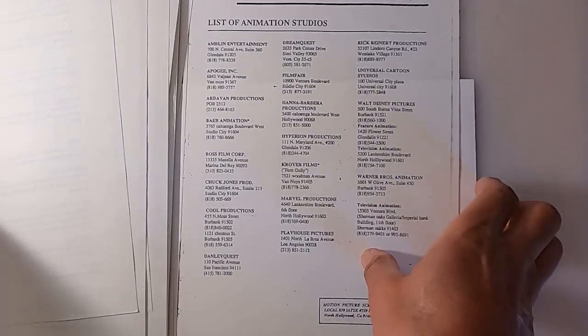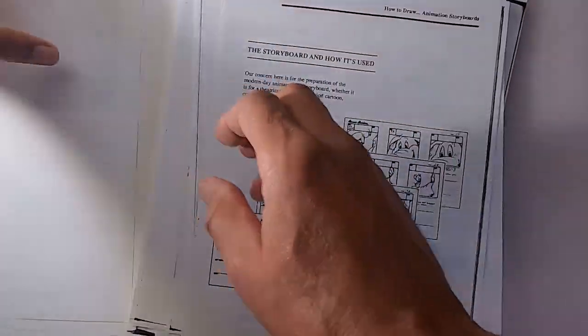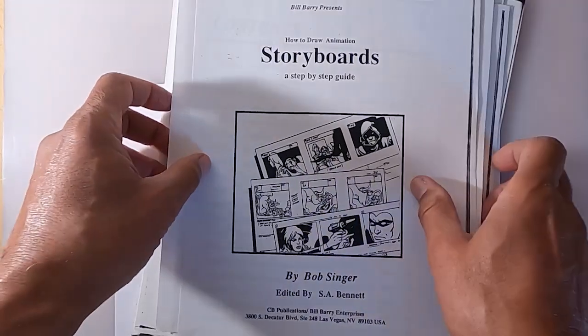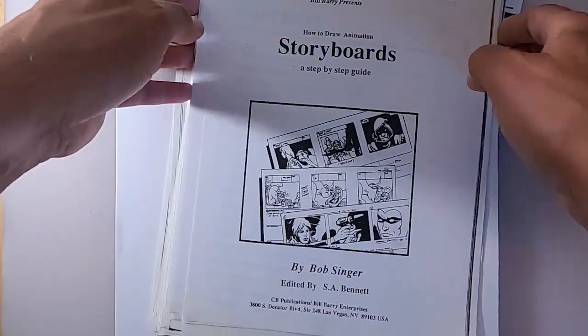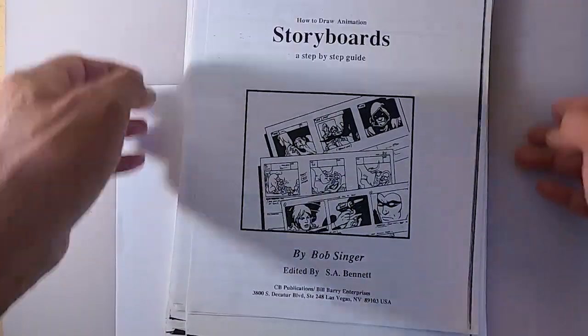Anyway, see if you can find this online and download it. It's called Storyboards by Bob Singer, one of the great animation artists.